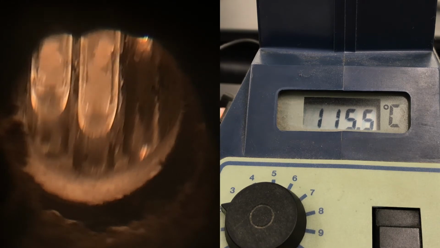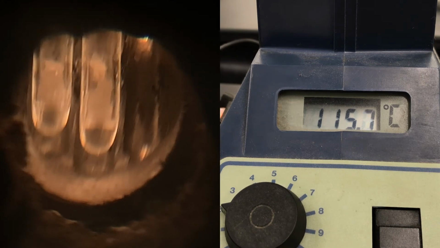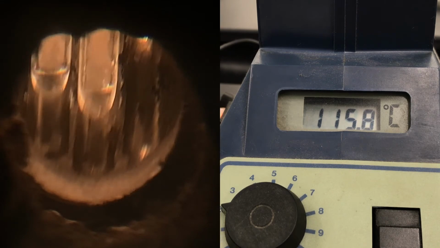Looks like it's compacting, but I wouldn't say it's melting necessarily just yet.